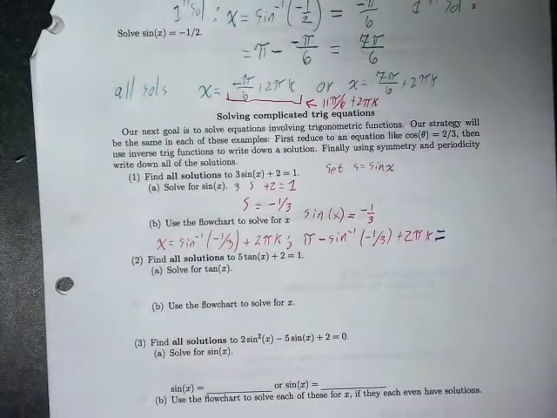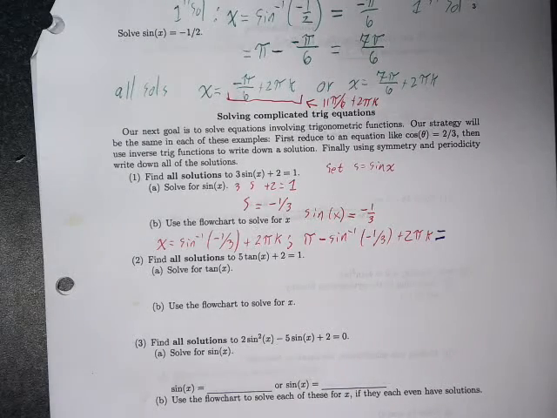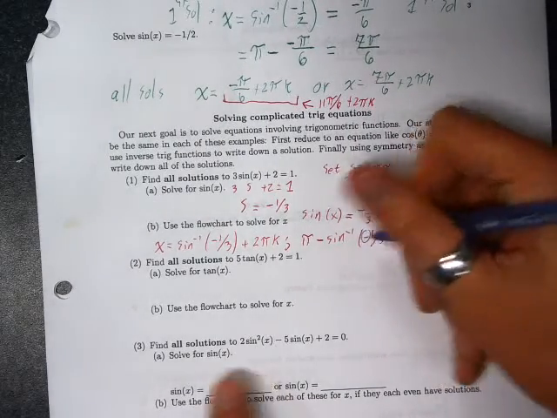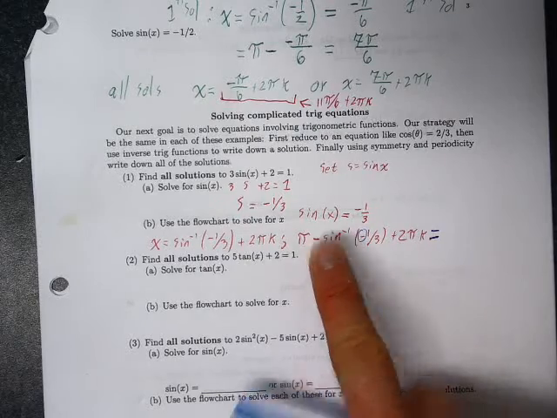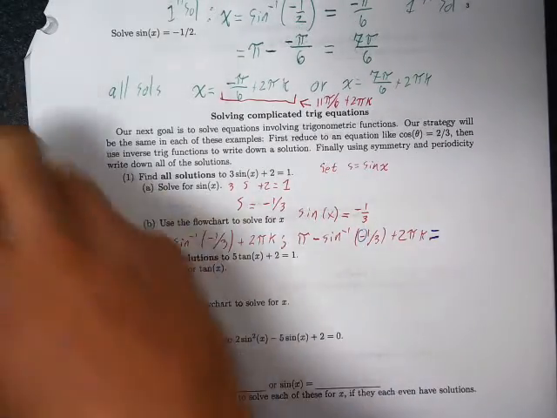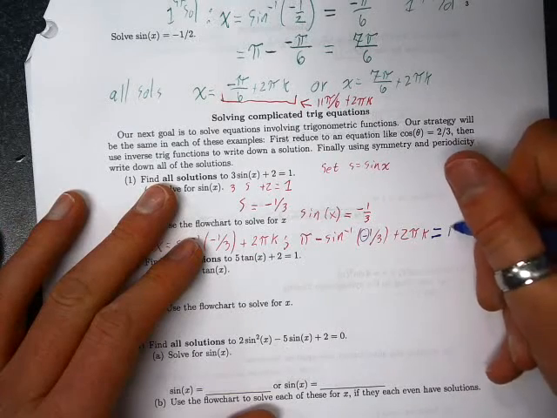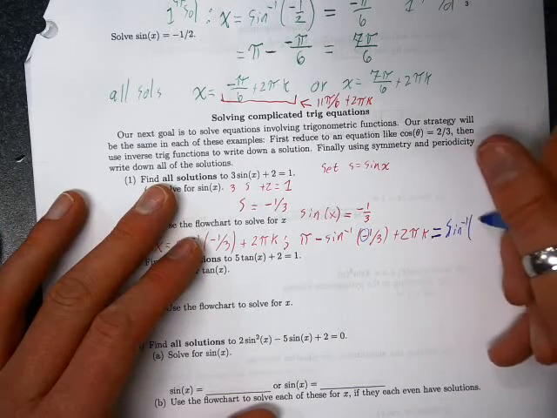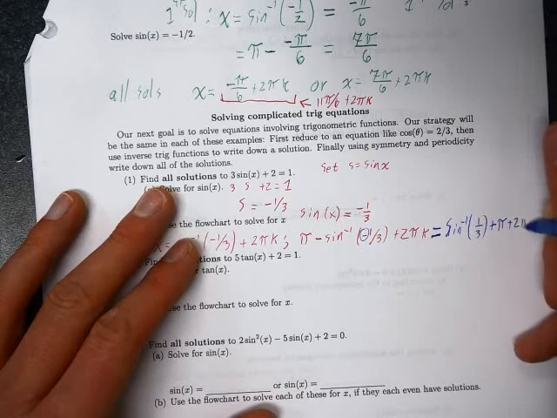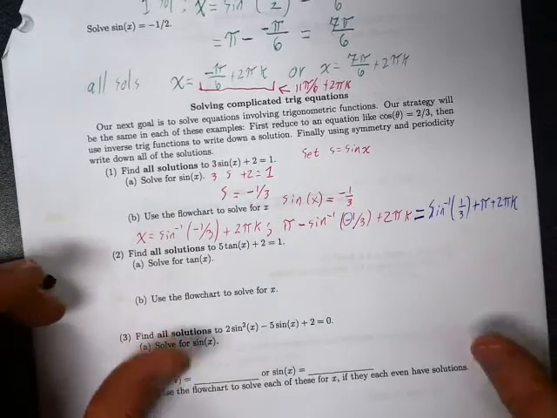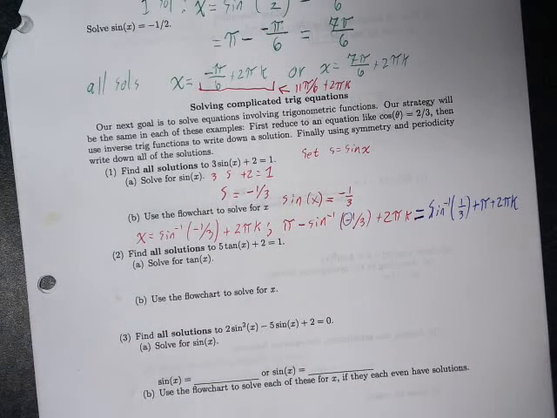Oops, that was a mistake. By looking at that graph, is that function even or odd? Odd. So what can I do with this negative sign inside of that inverse sine? I can pull it out front, where it will cancel with that negative sign. So that simplifies to inverse sine of 1/3 plus pi plus 2 pi k. So you can do some simplification. You can recognize that inverse sine is odd.